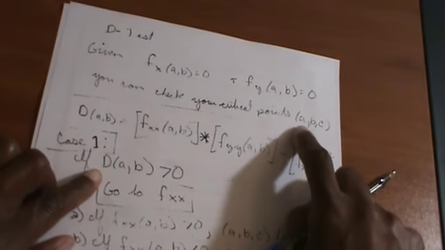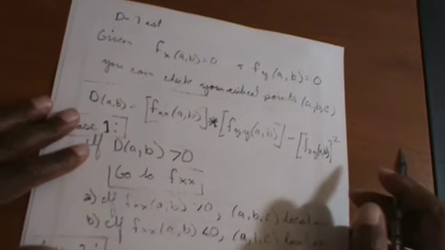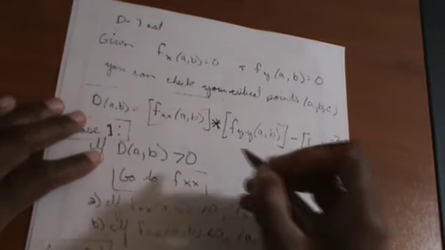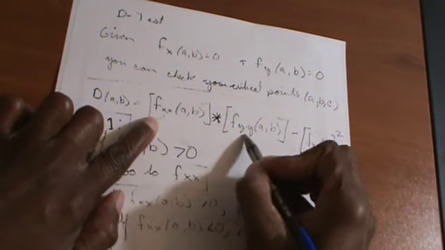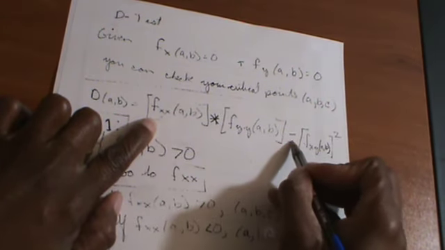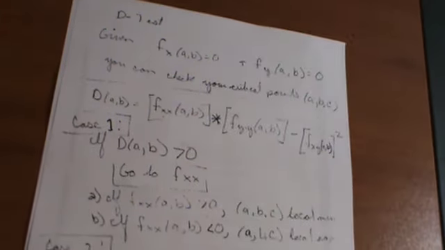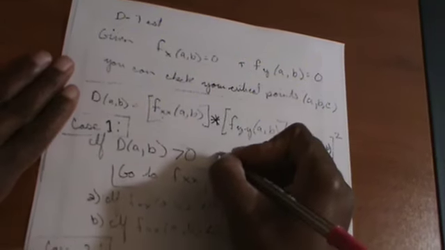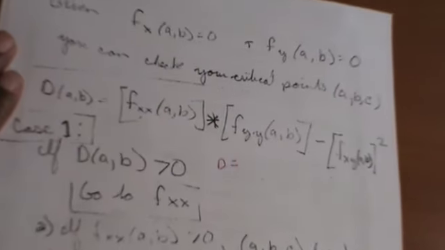All right. You'll notice that I'm only using the A and the B, not the C, and that's typical for this D-test. The D-test requires that you use all of your second derivatives. So look, fxx times fyy minus fxy squared. Okay, so there's another way of writing this, and I'm just going to summarize that here. So D can be written as, let me zoom in so that you can see.